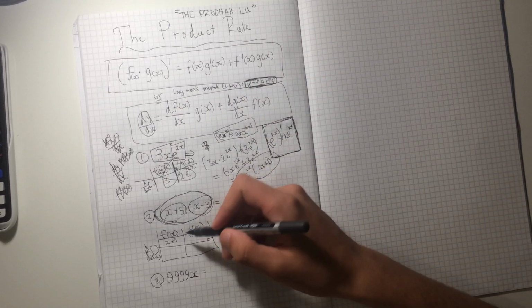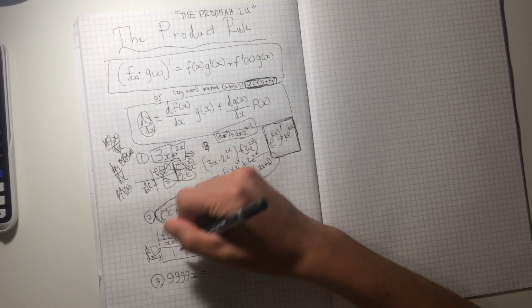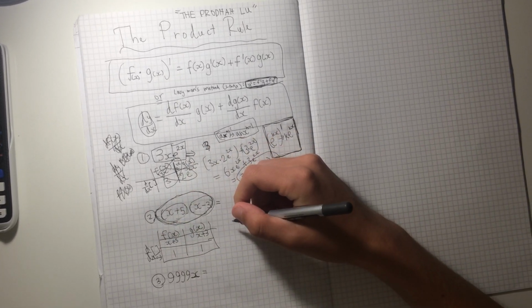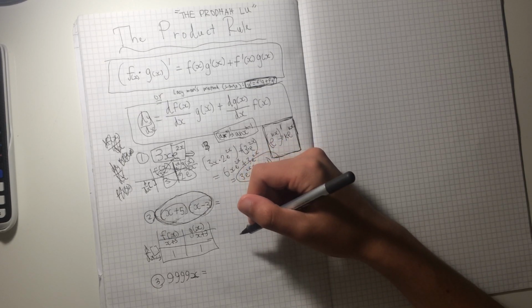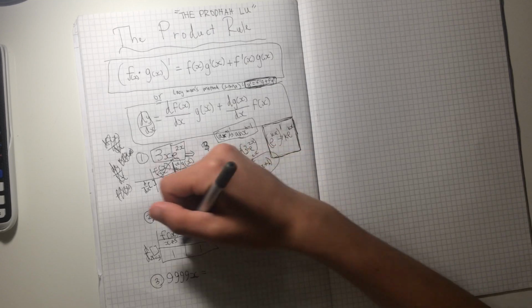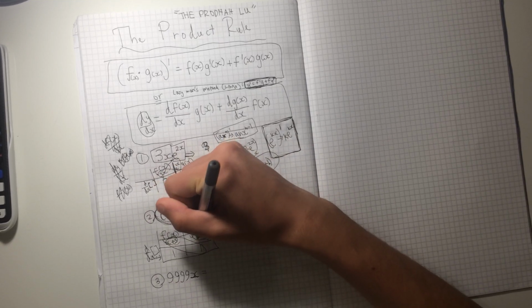So 5 doesn't matter here, nor does the 3 here, and x is just 1. So that's easy. So essentially what we get here, quite interestingly, is just this plus this.